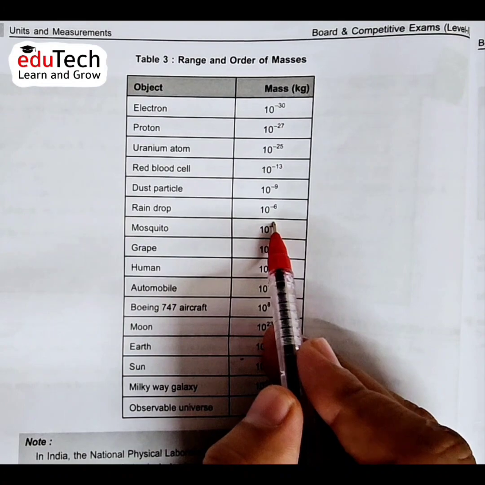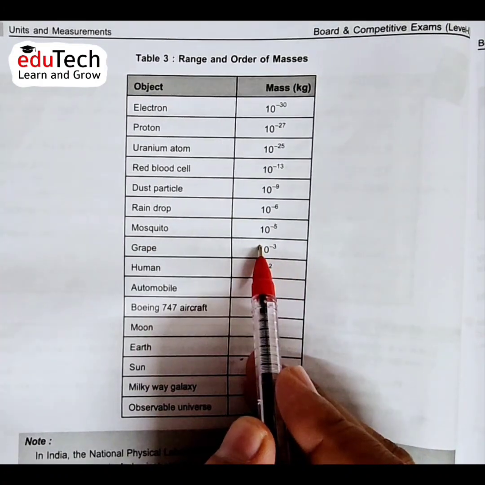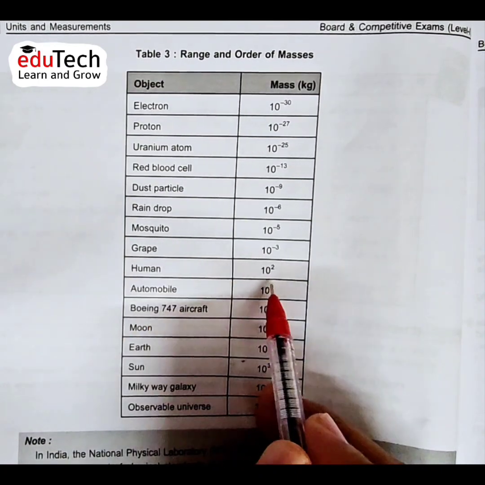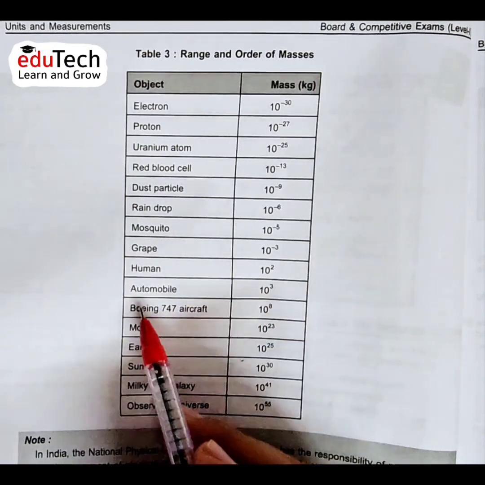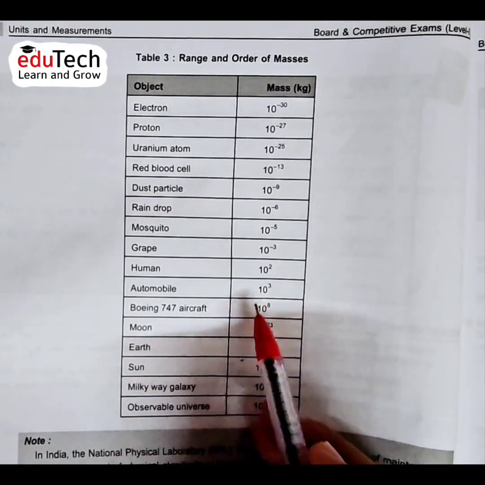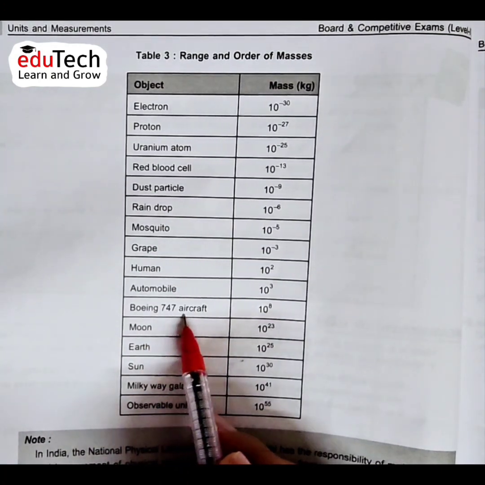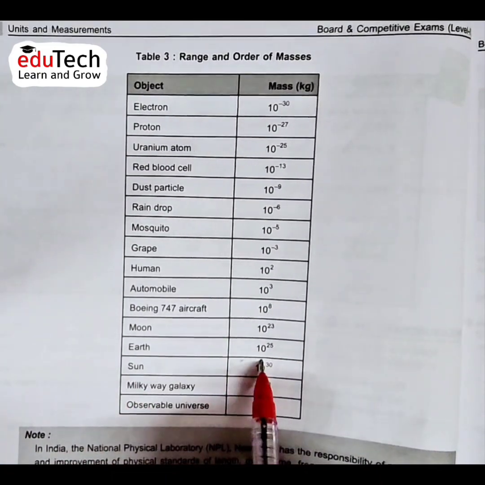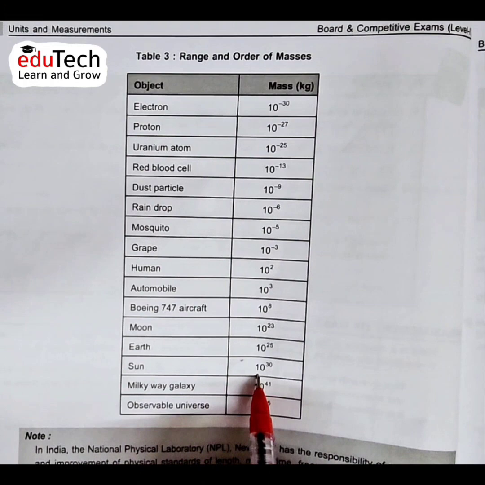Raindrop 10 power minus 6 kg. Mosquito 10 power minus 5 kg. Grapes 10 power minus 3 kg. Human 10 power 2, means 100 kg. Automobile 10 power 3, means 1000 kg. Boeing 747 aircraft 10 power 8 kg. Moon 10 power 23 kg. Earth 10 power 25 kg. Sun 10 power 30 kg.